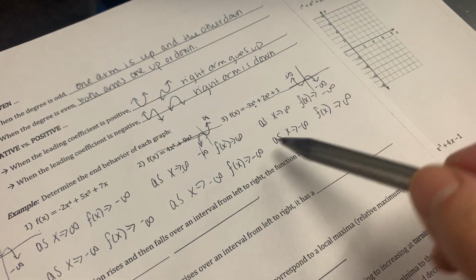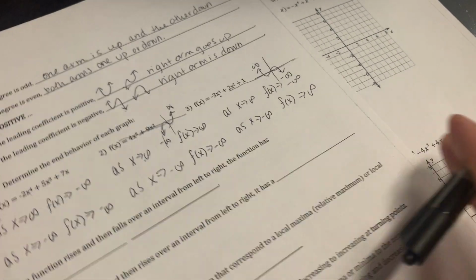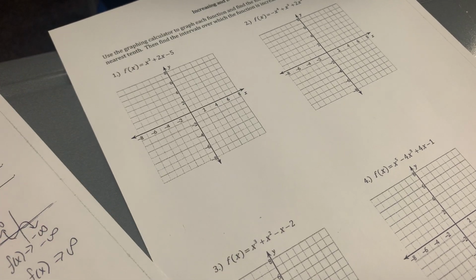Okay, so we're going to stop here. That's part 1. That's chapter 5.3, and then we'll come back with 5.4.